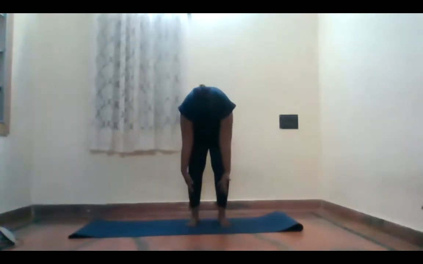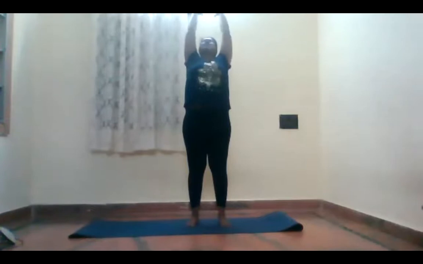Slowly release. Round your back and slowly rise. Take your time getting there. Until there, reach your hands up. Bring it to your heart center. Right? We'll do some standing stretches now.